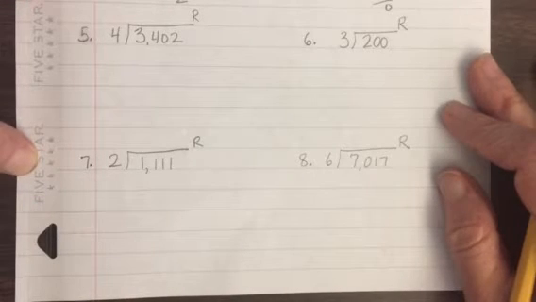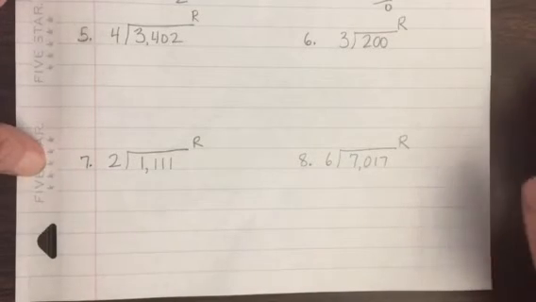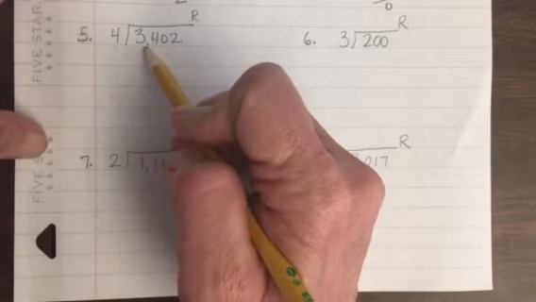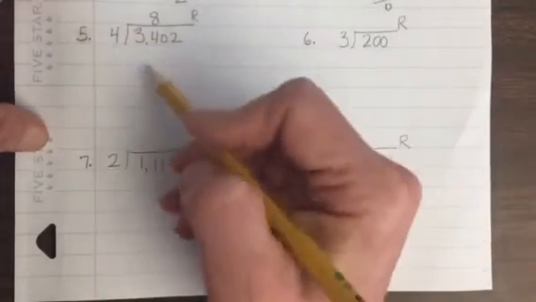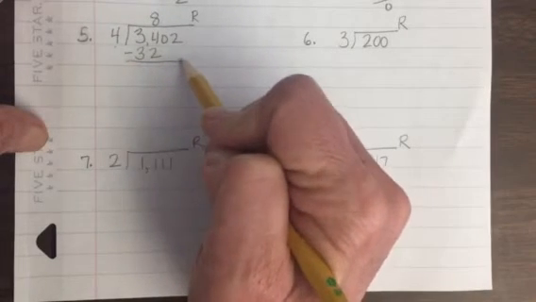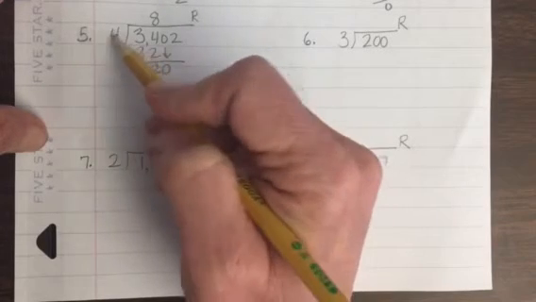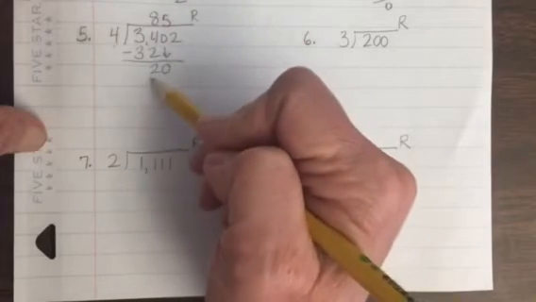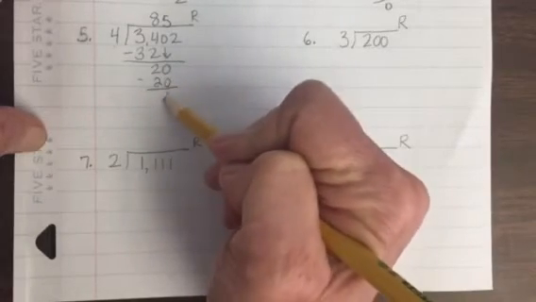All right, number 5. We have 3,402 divided by 4. Okay, first we ask ourselves, 4 times what is close to 34 but not bigger than 34? That would be 8. 8 times 4 is 32. When we subtract, we get a 2, and we bring down the 0. So 4 times what is 20? That would be 5. 5 times 4 is 20. We subtract, we get 0.